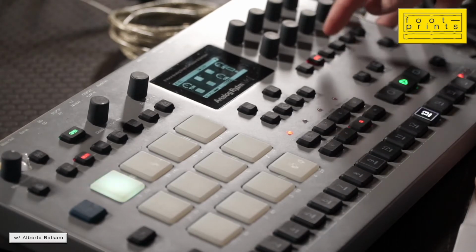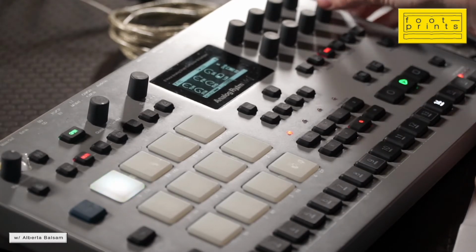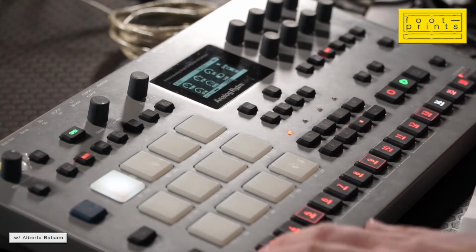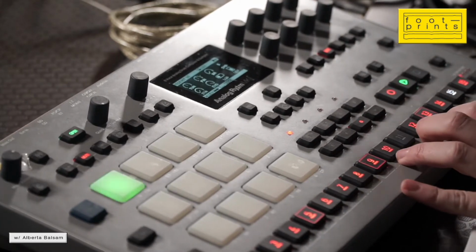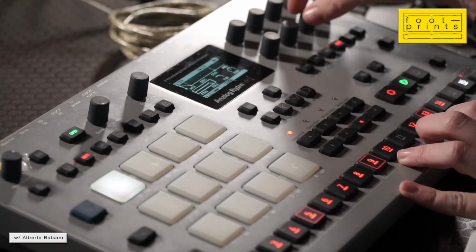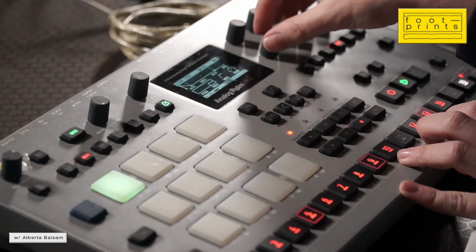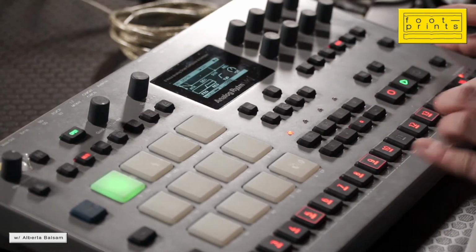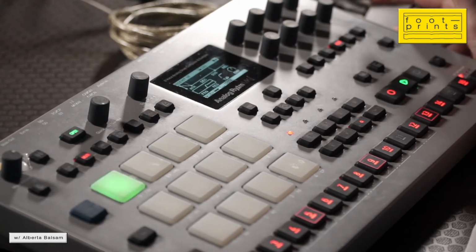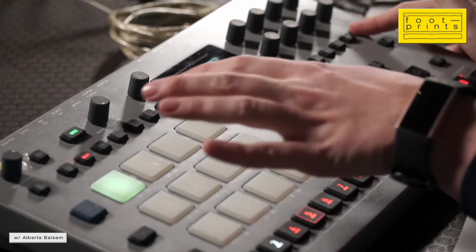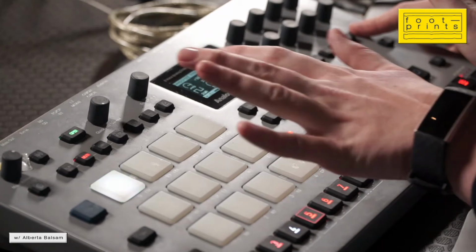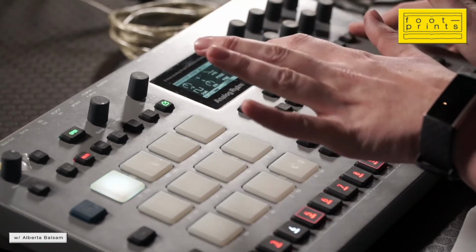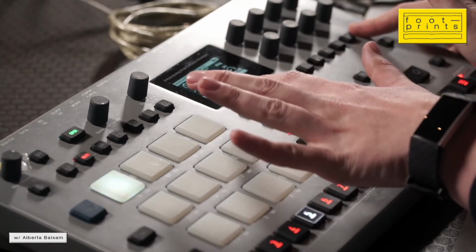So I have some different things going on here. Let's put a filter on it. And what's really fun is the new firmware update of the Rhythm has this randomizer function, so you can just press the button and say yes, and then it just randomizes the LFO.